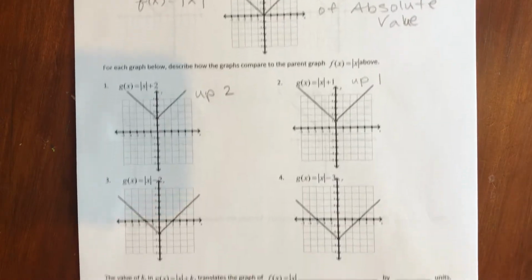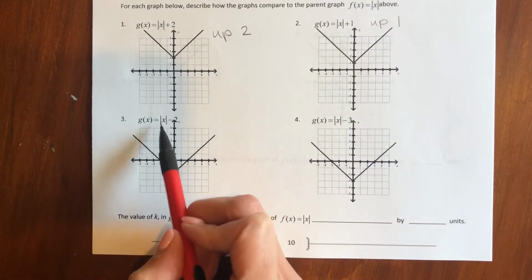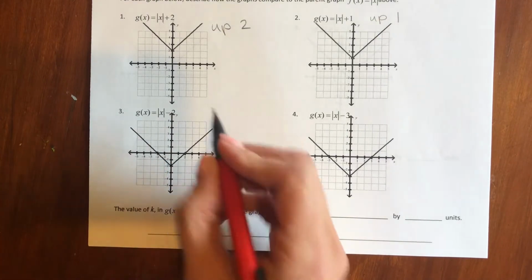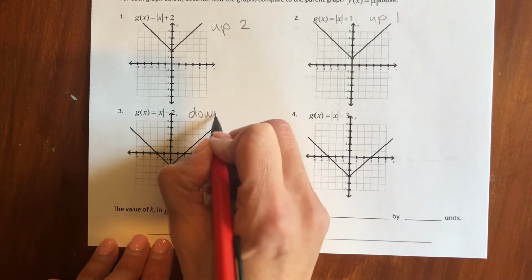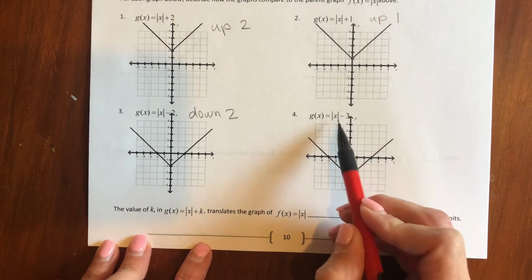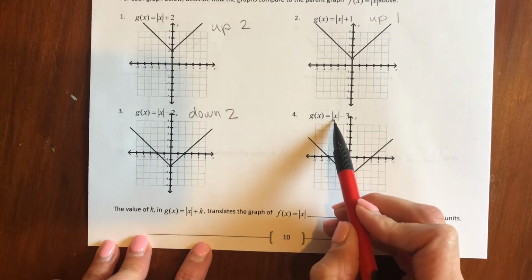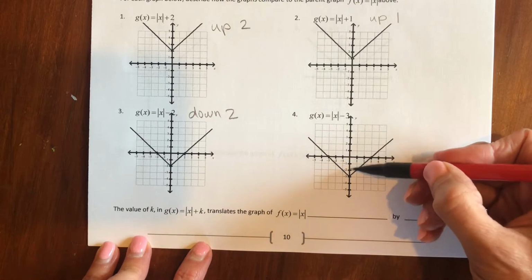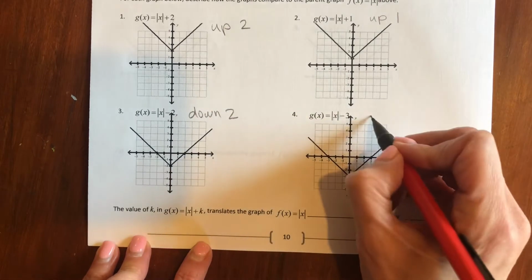Let's look at this one. Absolute value of x minus 2. It went down 2. And then the last one, absolute value of x minus 3. From the origin, it moved down 3.